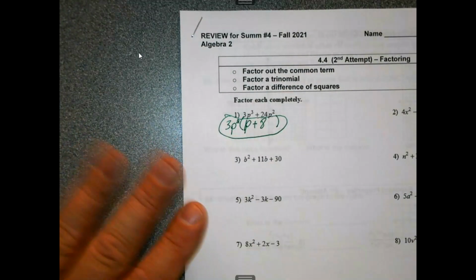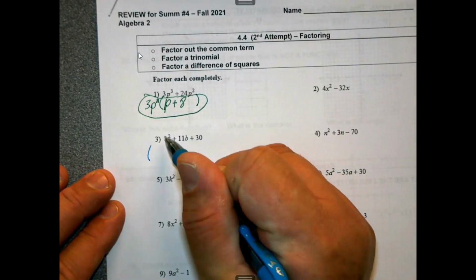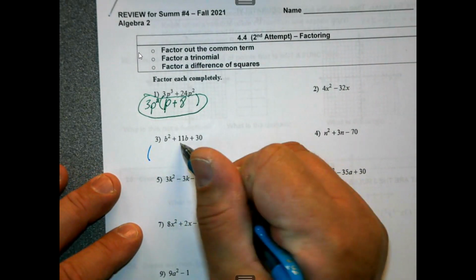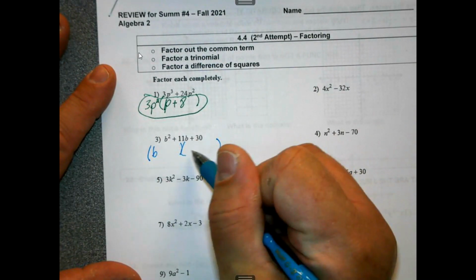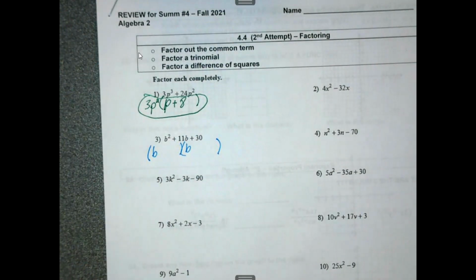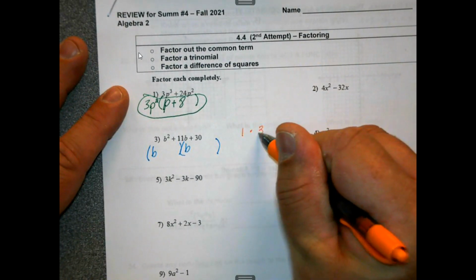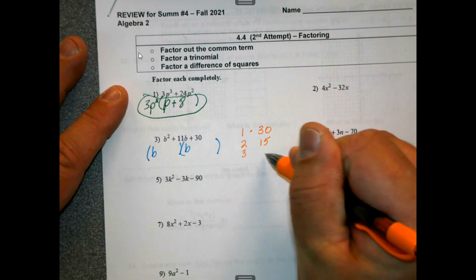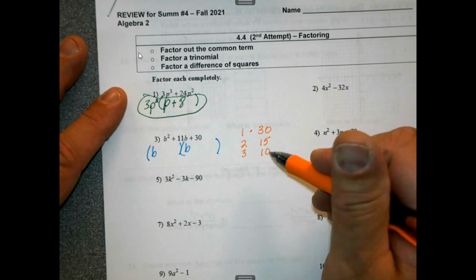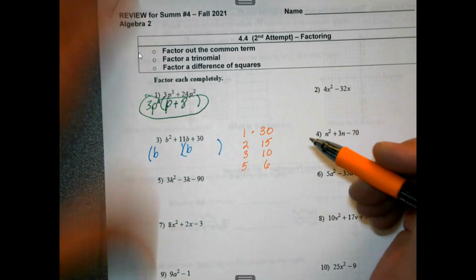Okay. Now, this one's actually kind of easy because my coefficient A for the B squared is 1. So I know the only way I can do this is B times B to get B squared. Now I'm going to look at the factors of 30. So I have 1 times 30, 2 times 15, 3 times 10, or 5 times 6, right? And I believe that's it.